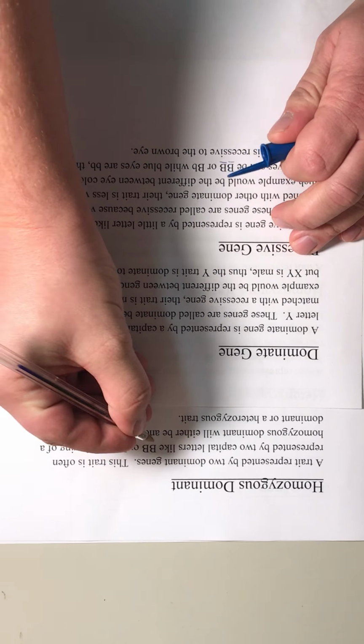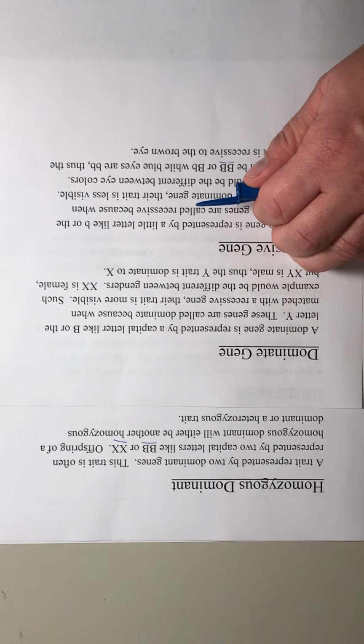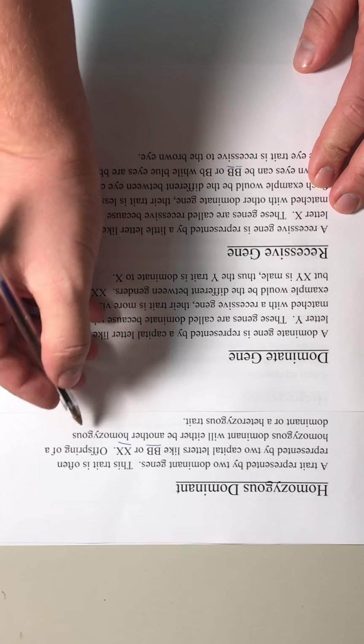The first one is called homozygous dominant. This trait is represented by two dominant genes. This trait is often represented by two capital letters like BB or XX. Notice how they are big. Offspring of a homozygous dominant will either be homozygous dominant or heterozygous. They will have one trait that fits either one of those.